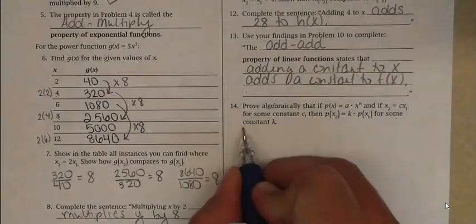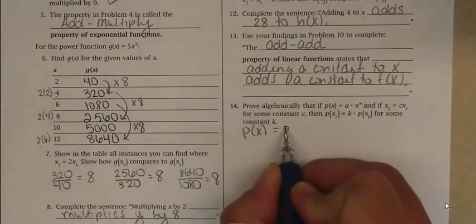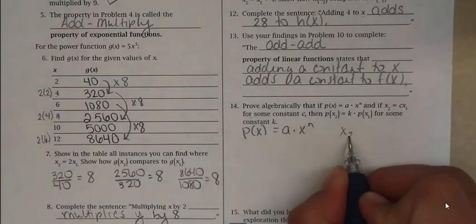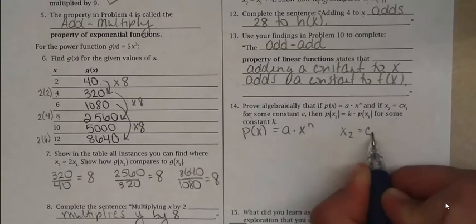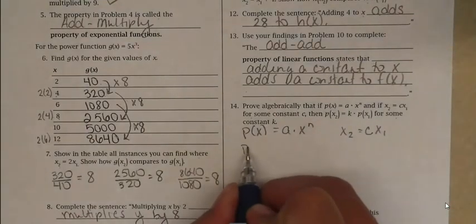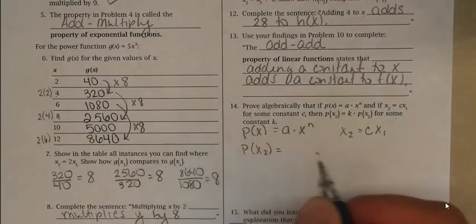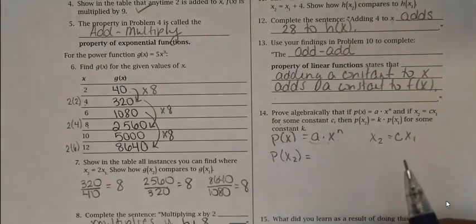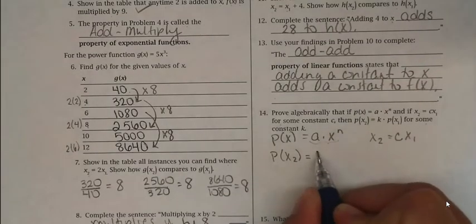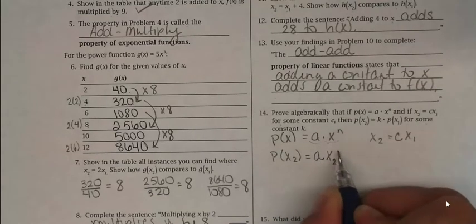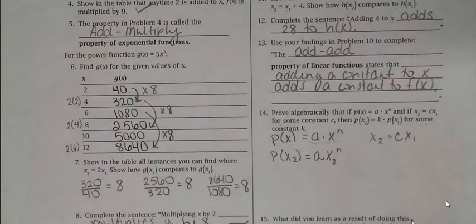All right, so I am given that p of x is equal to a times x to the n, and that x2 is equal to c of x1, or some constant times x1. All right, then p of x2 can be written using this as a model. So we can say that it's a times, instead of just any old x, x sub 2 to the nth power.